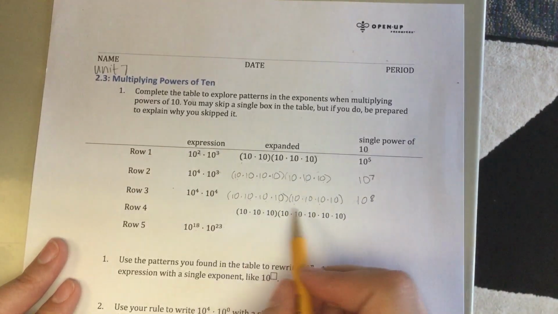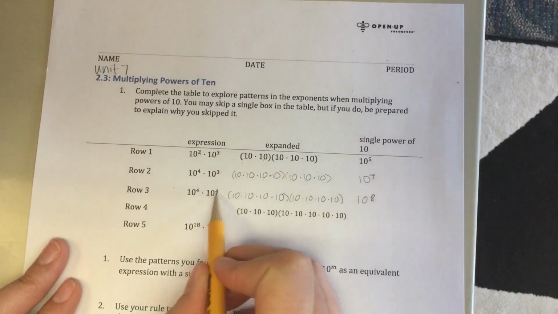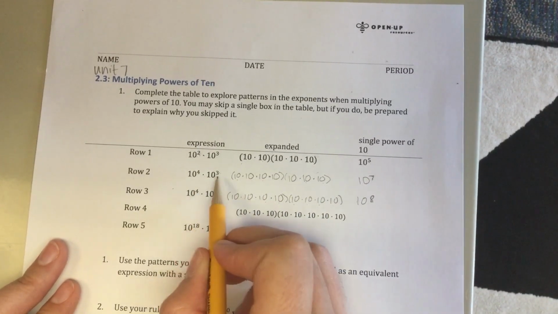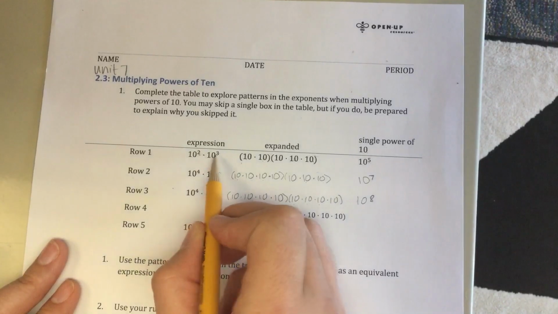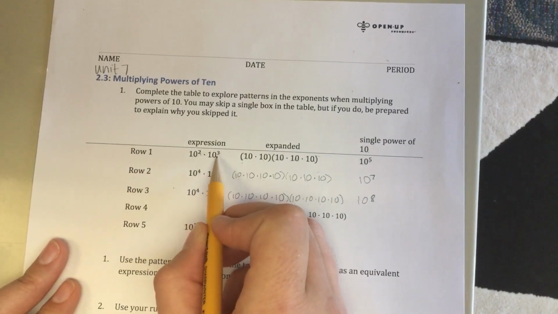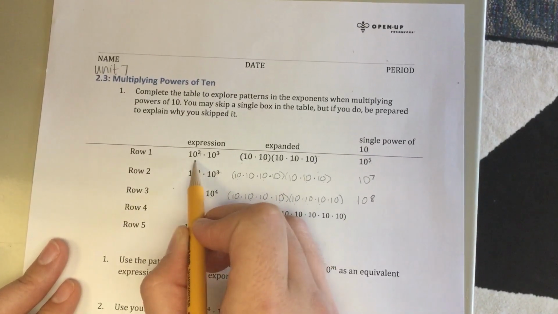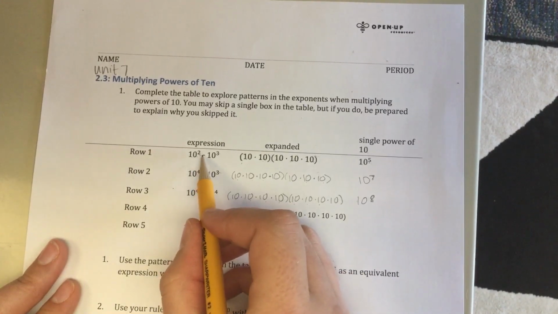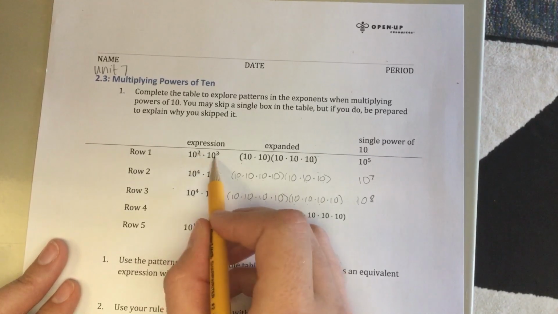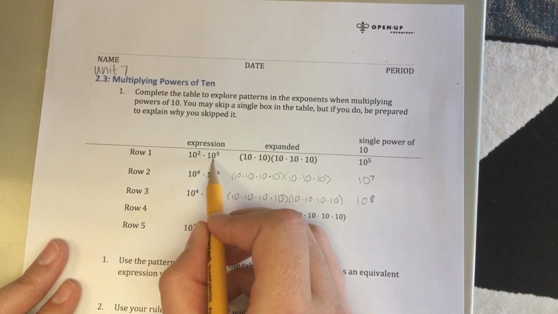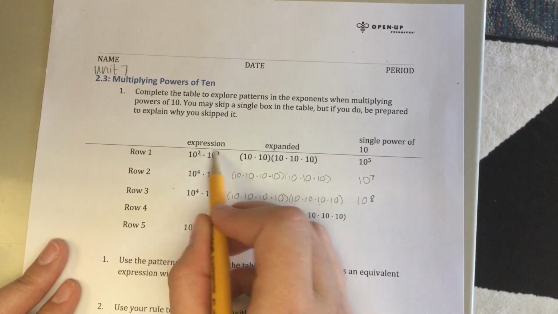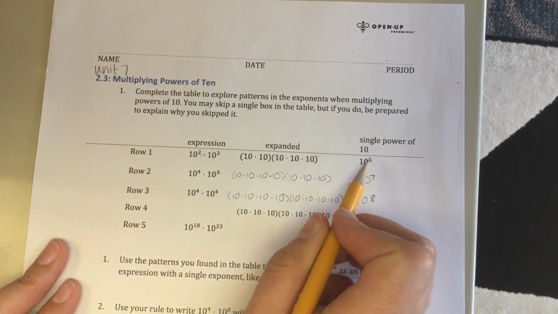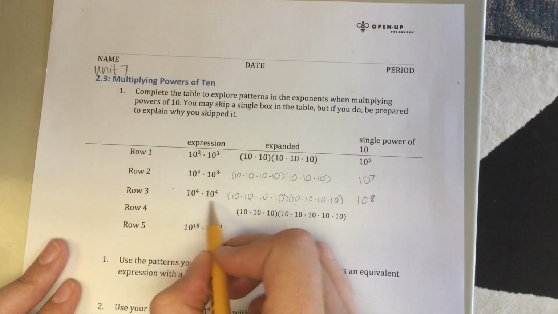Notice what the rule is. What are we doing? How do you get 8 from 4 and 4? You add them. How do you get 7 from 3 and 4? You add them. 5 from 2 and 3, because we added the exponents. Notice that these all have the same base. Everything is base 10. So if you notice that you're multiplying two numbers and they have the same base, why do we need to write it any more expanded than just 10 to the fifth, right? There's no reason to split it up like this.